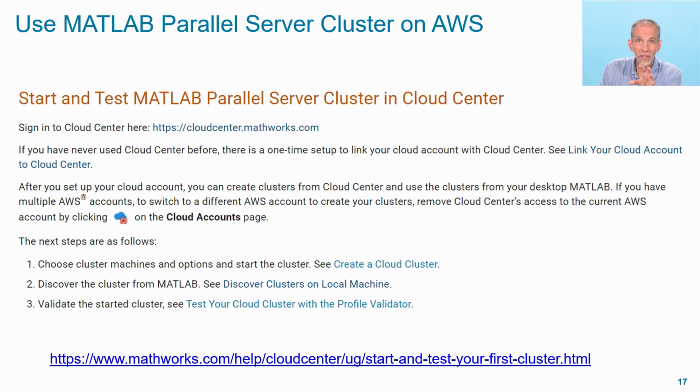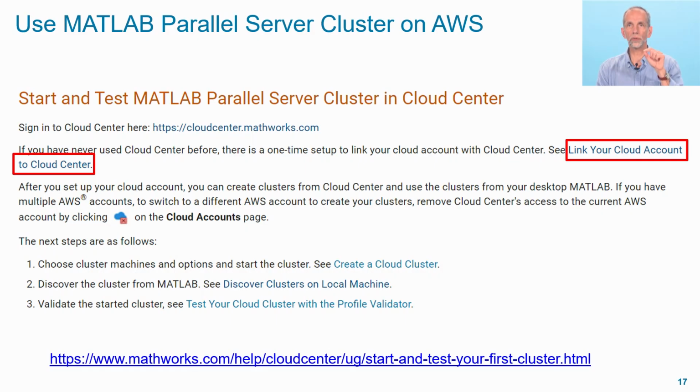Now, to do this, there's a little bit of a process. I'm going to walk you through the overall details, but this is something that you would want to do on your own. The first thing that you would do is go to cloudcenter.mathworks.com. When you do that, you would start to set up an account on Cloud Center. Then you would go to that link there to link your cloud account to Cloud Center, linking your cloud account with the MathWorks Cloud Center. Once you do that, then you can actually set up a cluster of your own to use. Now remember, we're talking about AWS.